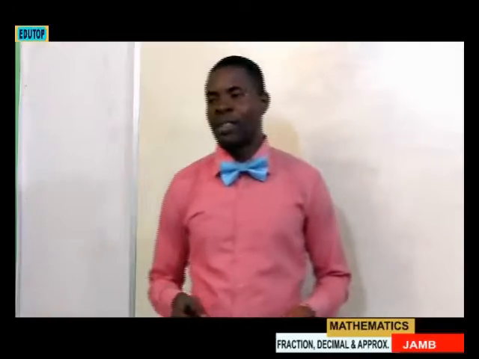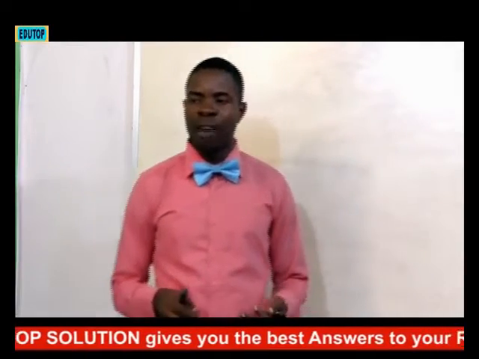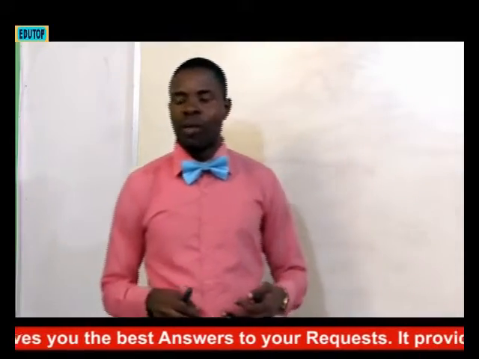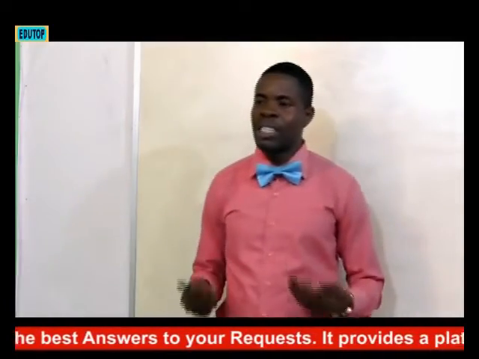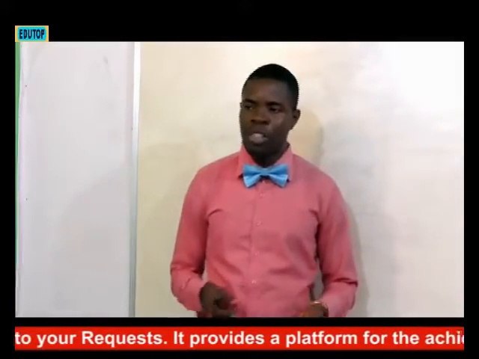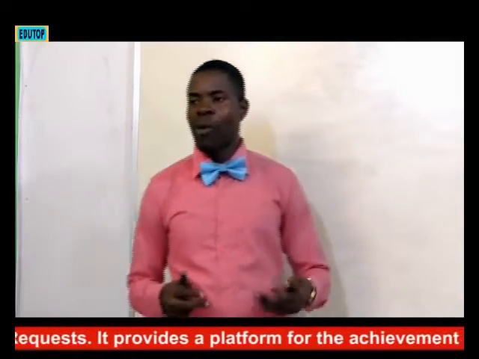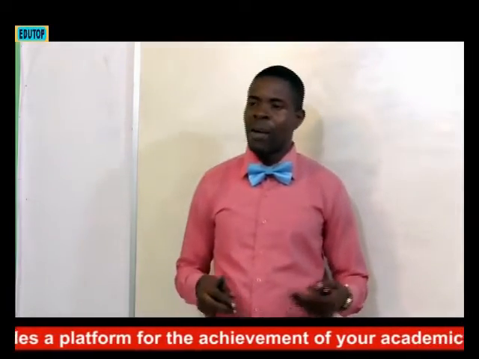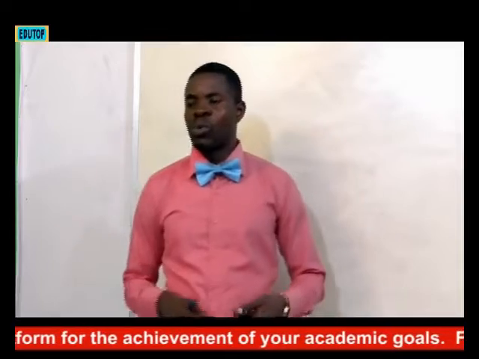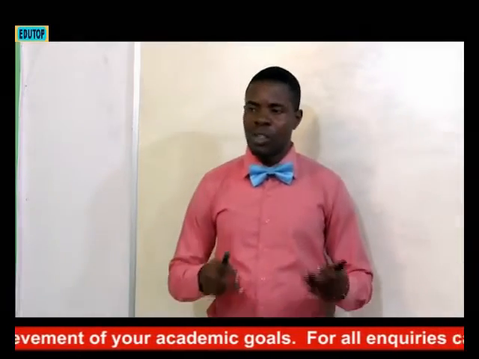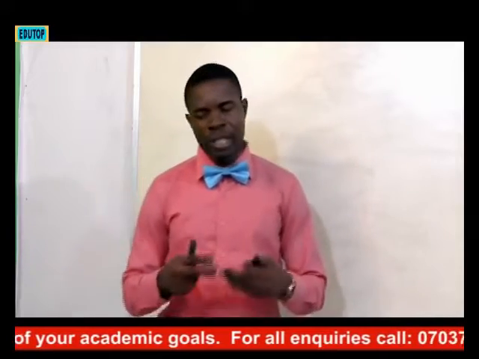Then we also have decimals. You can be asked to convert a particular decimal number to 2 decimal places, 3 decimal places, 4 decimal places, etc. We also have approximations, where we will be asked to approximate a particular value or number to some significant figures, which are usually termed number of non-zero digits.